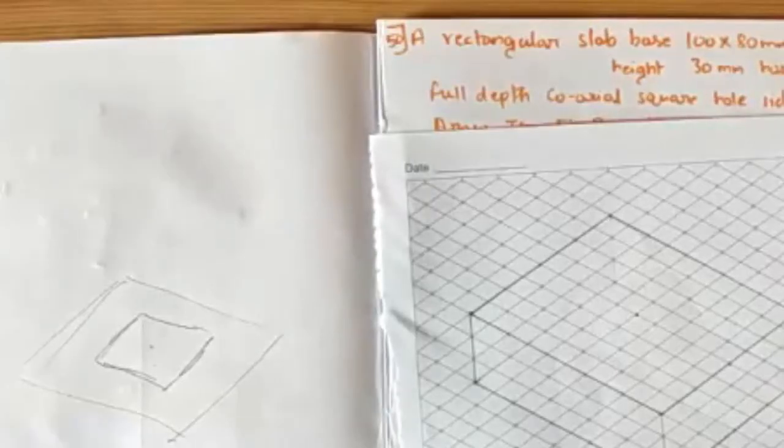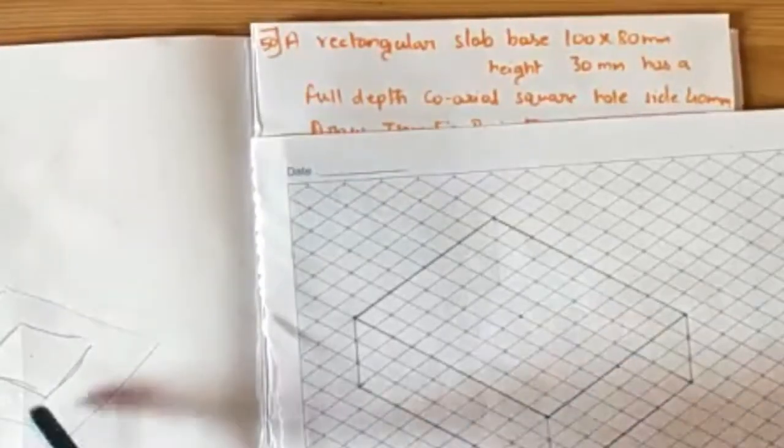So 100 should be towards the right, no, sir? You can take it towards your right or you can take it to your left. That doesn't matter. Okay, sir. Now this square box has to come in the middle. So what is the total length of the square box?